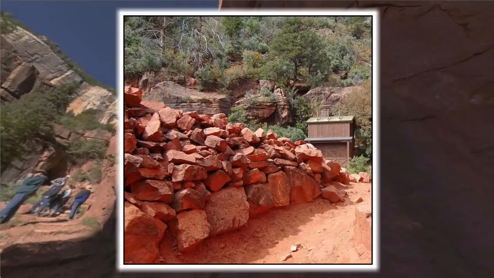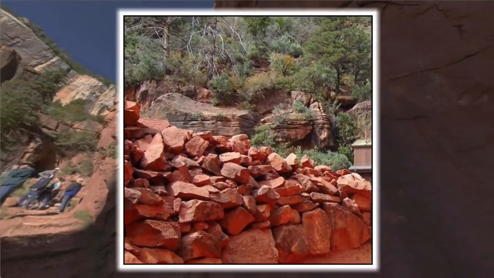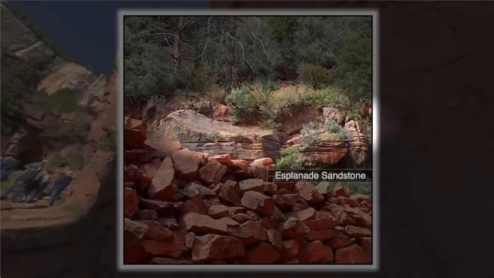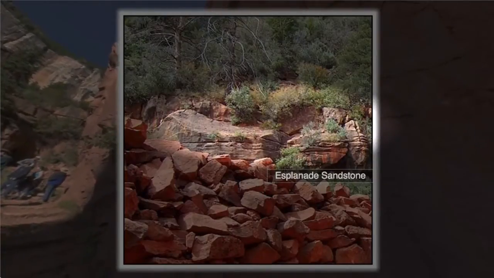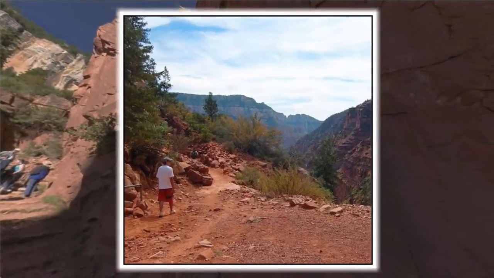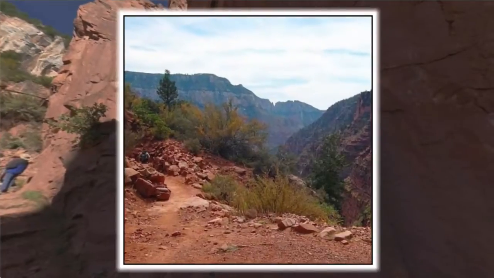And to the west, behind the facilities in this picture, and beyond the other of the Roaring Springs fault lines, is another wall of Esplanade Sandstone. To the south, there is a sheer cliff of Esplanade Sandstone. We are standing on top of it.